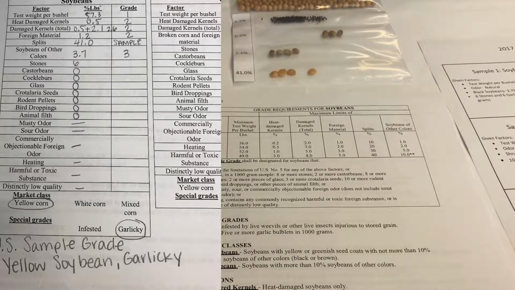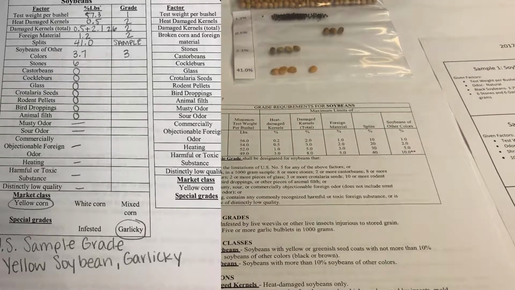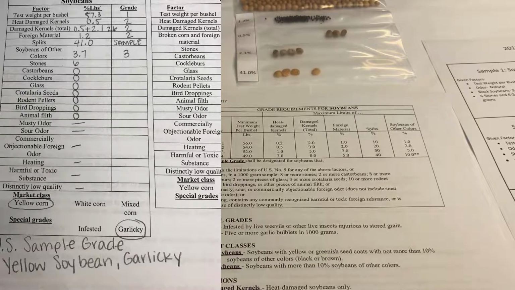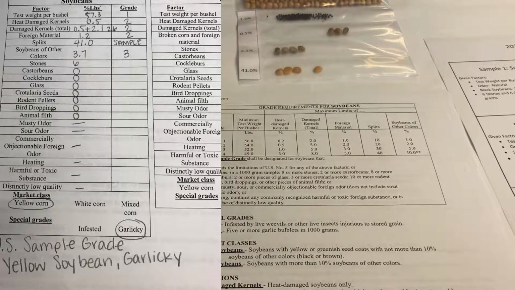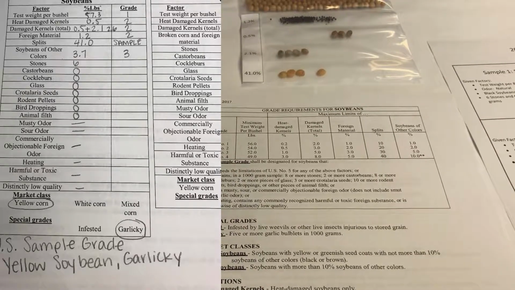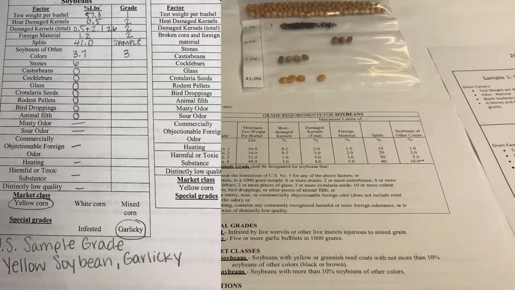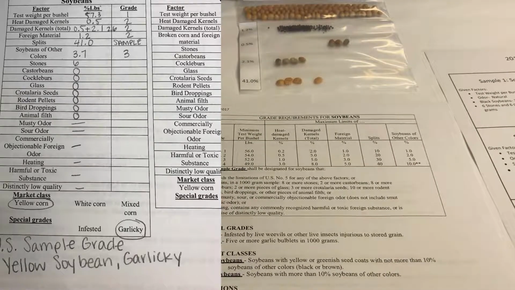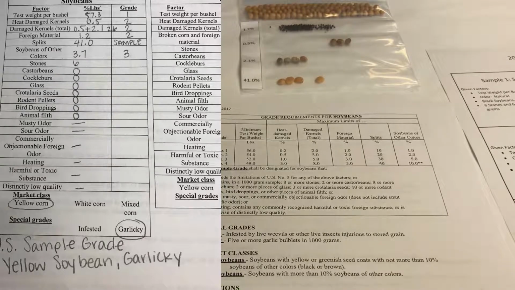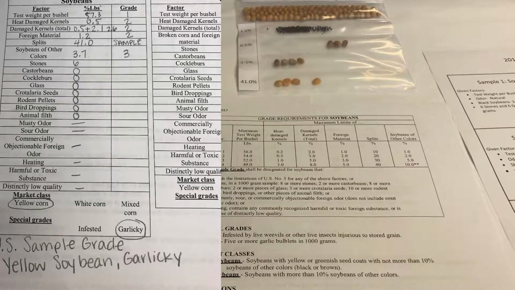So from there, once you find out what grade each of those factors are, you pick the lowest grade, so in this case would be a sample grade, and on your answer sheet you would write U.S. sample grade yellow soybeans, and your special grade at the end, garlicky. And that is sample 1 for soybeans.